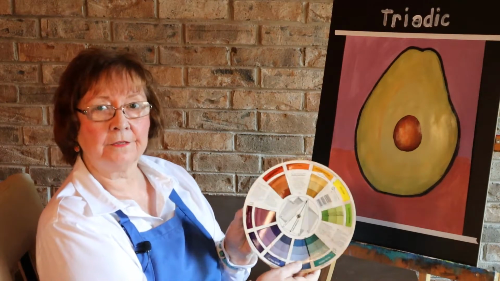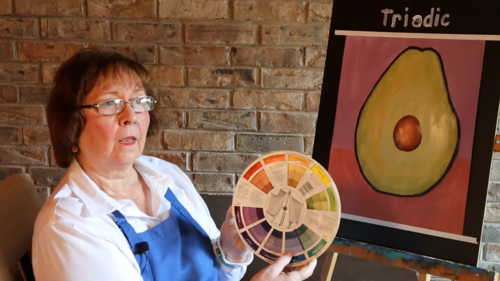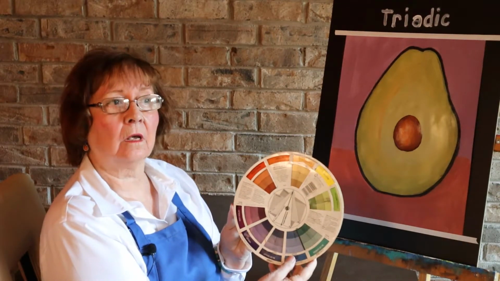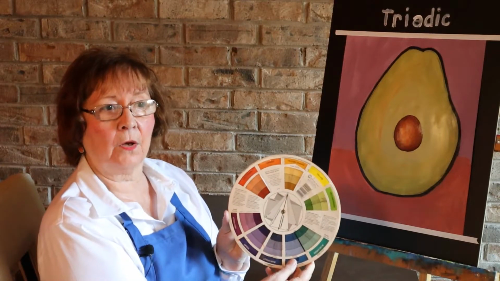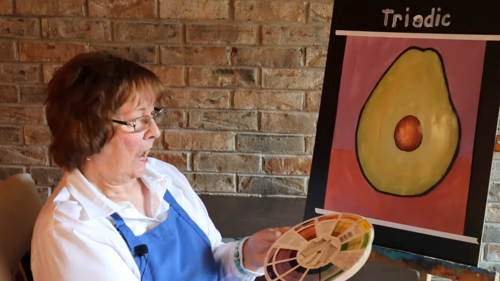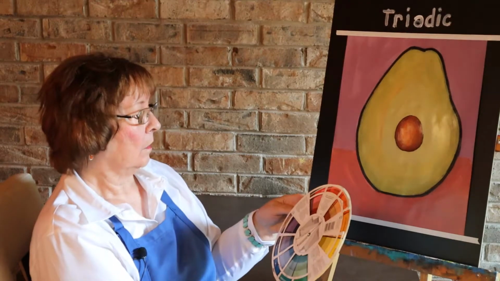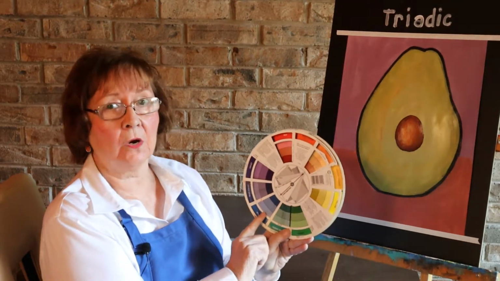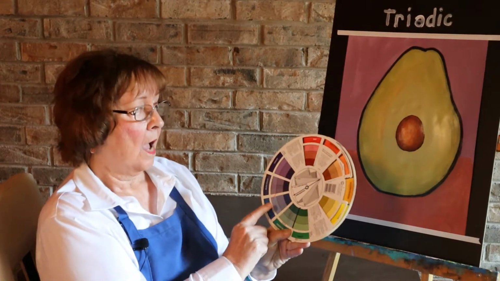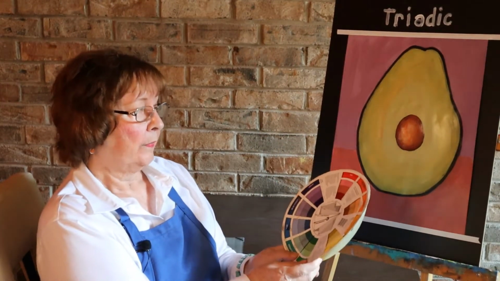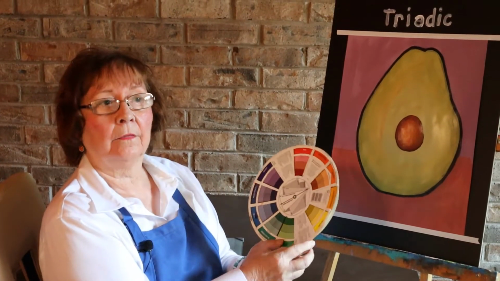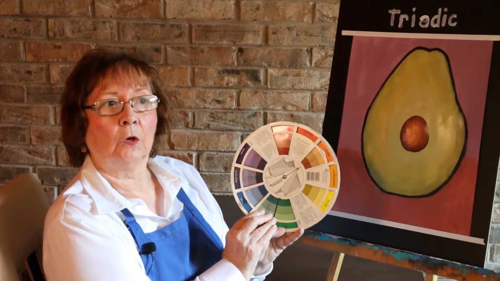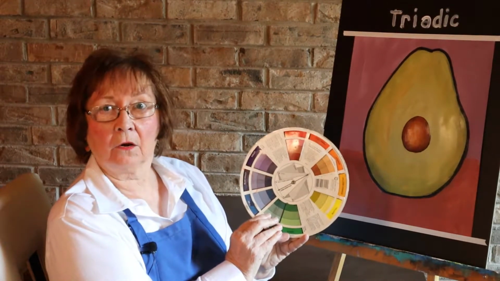In this case, we're using purple, orange, and green, which is a triadic color scheme on the color wheel. As you also probably know, red, yellow, and blue make a triadic color scheme. Red, yellow, and blue are primary colors, and purple, orange, and green are secondary colors.